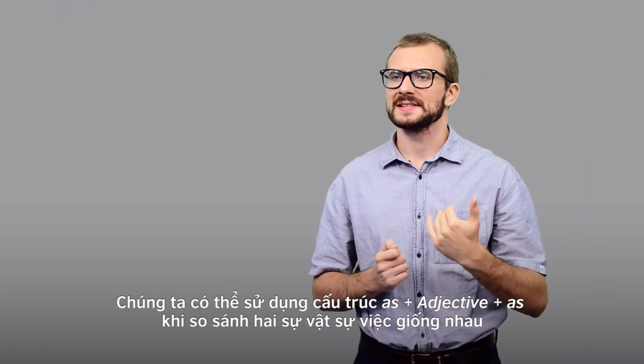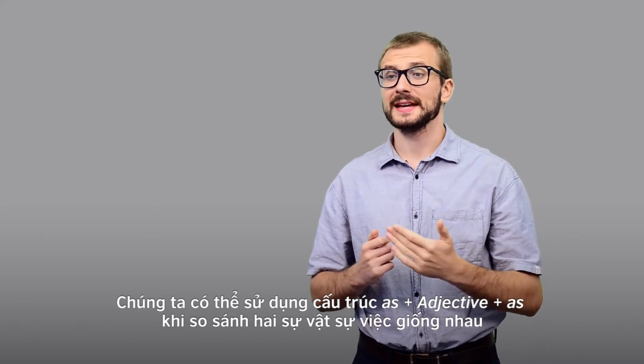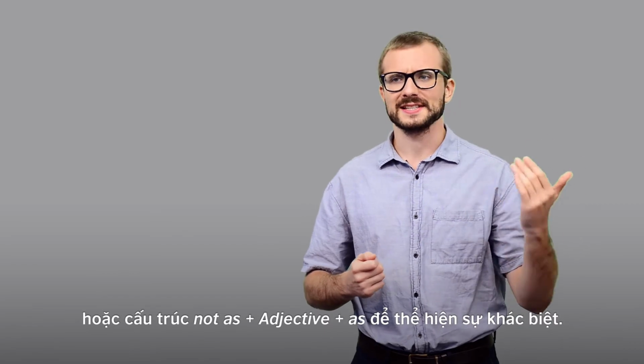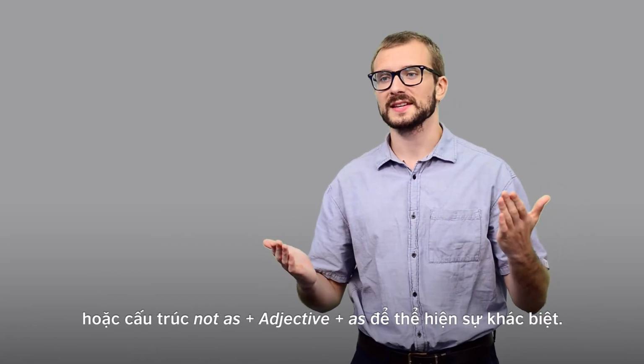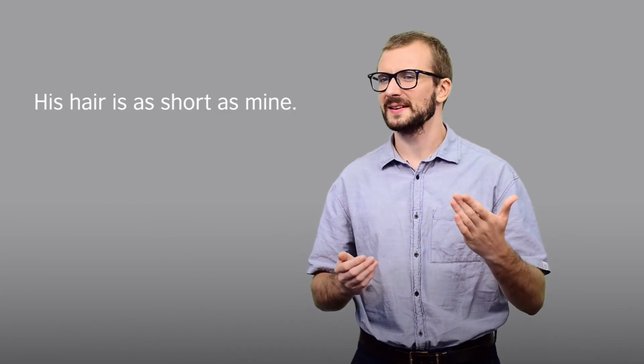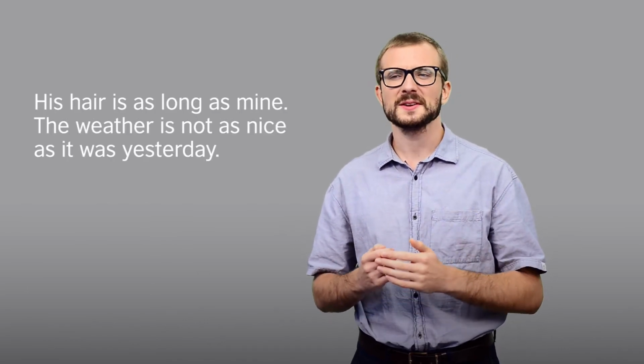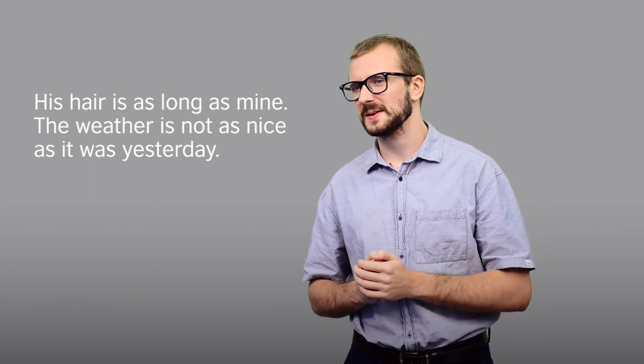We can use as adjective as to say that two things are the same, or not as adjective as to say that they are different. For example, his hair is as short as mine. The weather's not as nice as it was yesterday.